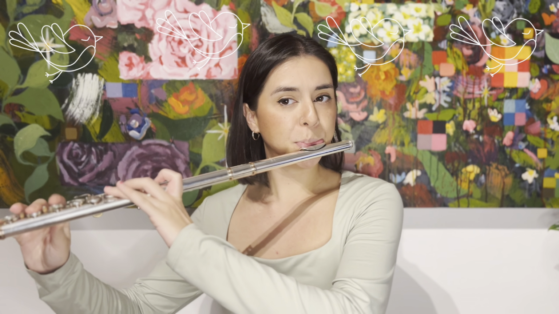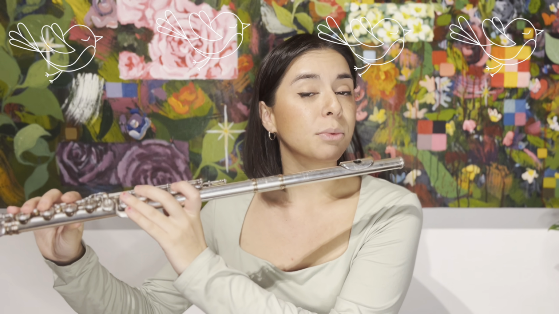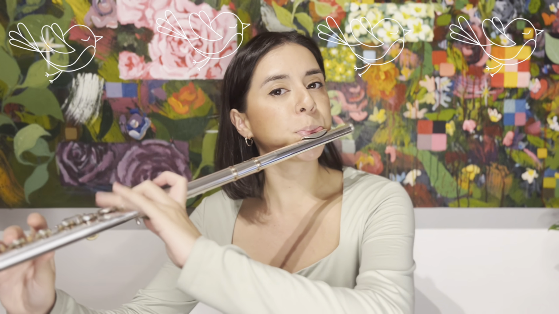Many composers use the flute to represent birds because it can play very high and it can also play very fast with lots of ornaments. Similar to how we hear birds singing outside.